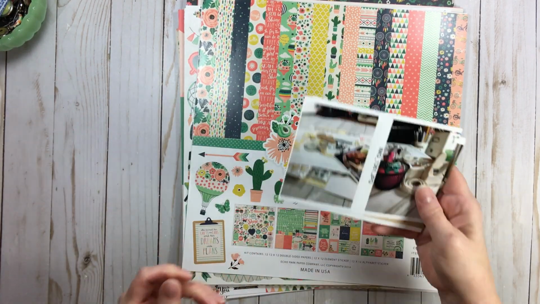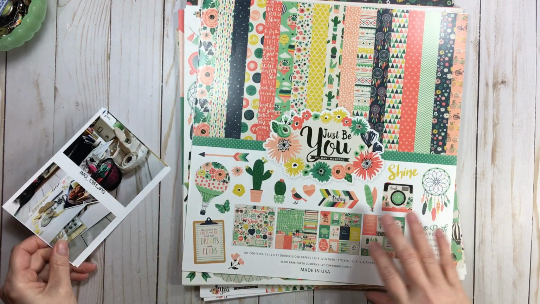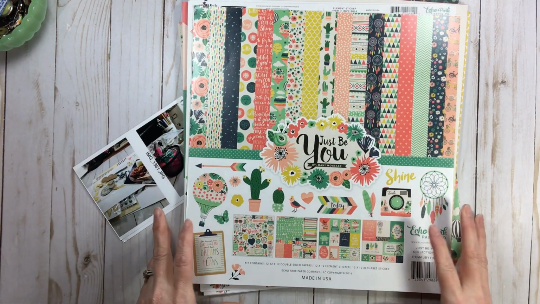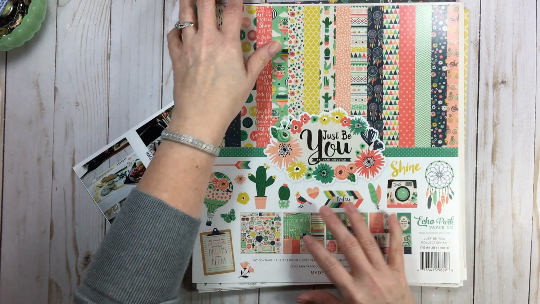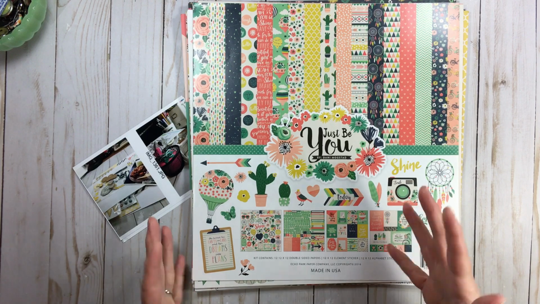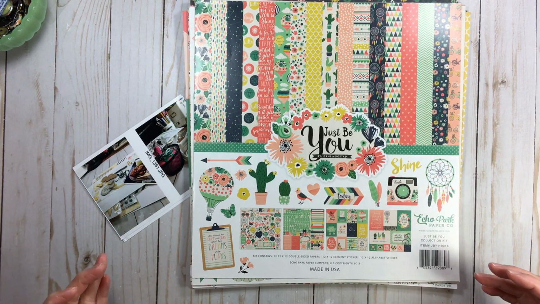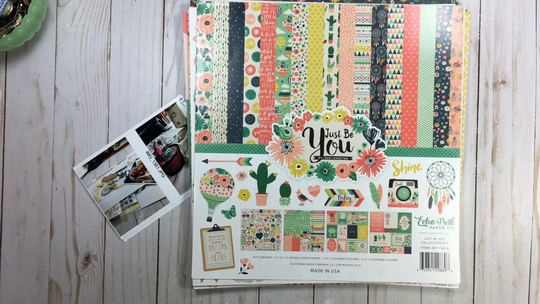And so I only have my photos, which I just printed in Wallet on my Epson PictureMate, and I picked out a collection and I went to Just Be You. Now this is one of the collections I have in one of my paper categories called documenting, because this is by Echo Park 2016, Just Be You. And I thought, oh, that would be where I'd put it, documenting about you.